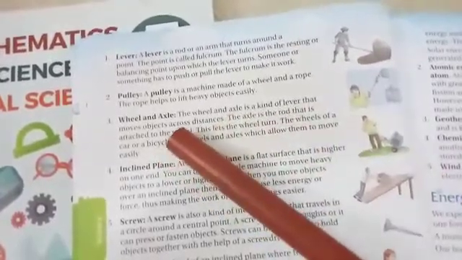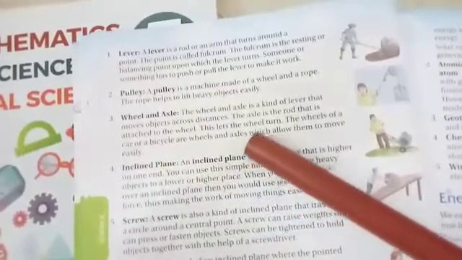The wheel and axle is a kind of lever that moves an object's distance. The axle is the rod attached to the wheel. This lets the wheel run. So the wheels of a car or bicycle have axles which allow them to move easily.